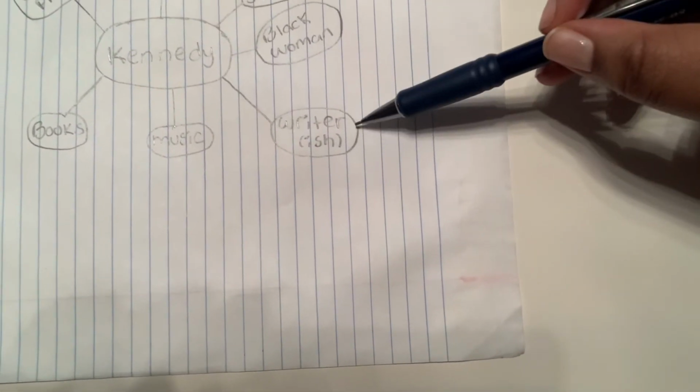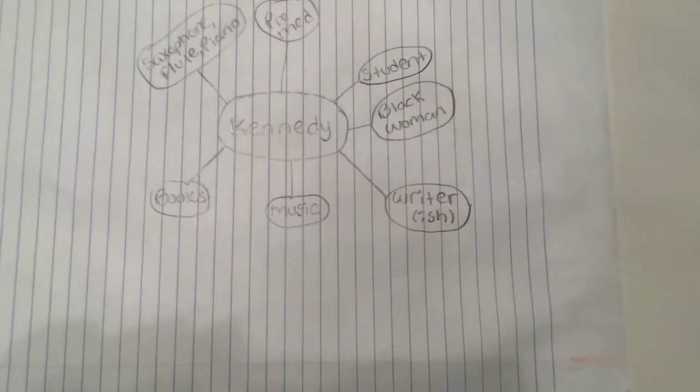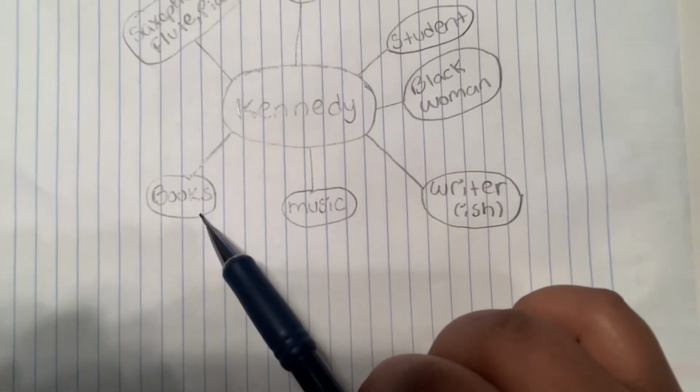I am not a writer. I would just like to reiterate that. Next bubble is music. Music is very important to me. I don't mean to be dramatic, but I would not be without music. What would I do if somebody wasn't singing or rapping in my ear? I don't know. I'm tempted to turn music on right now, but I can't because then you guys wouldn't be able to hear me.